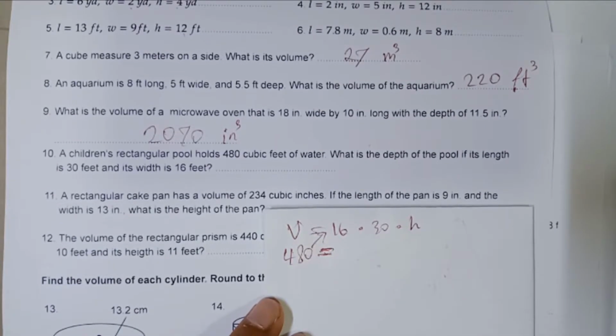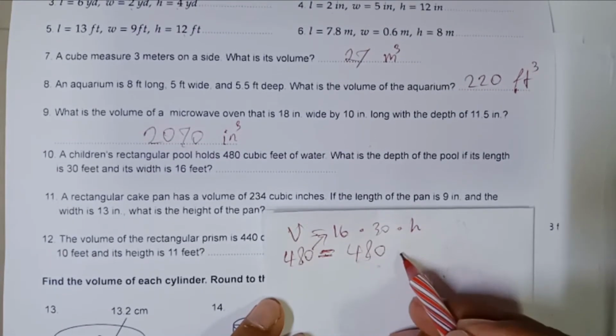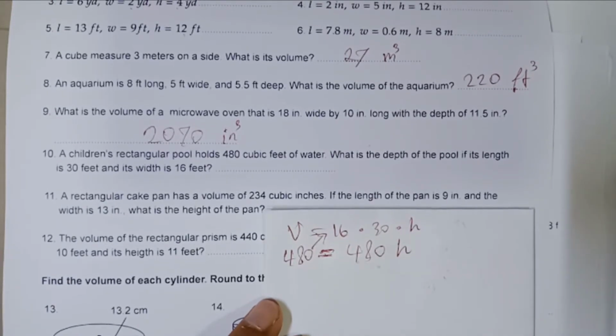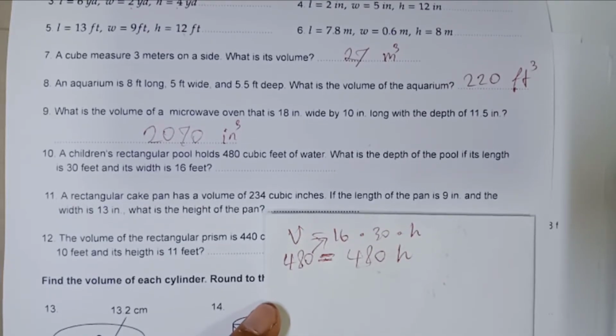So 16 times 30 will give you 480 as well. So obviously the height will be 1 foot in this case, 1 foot.